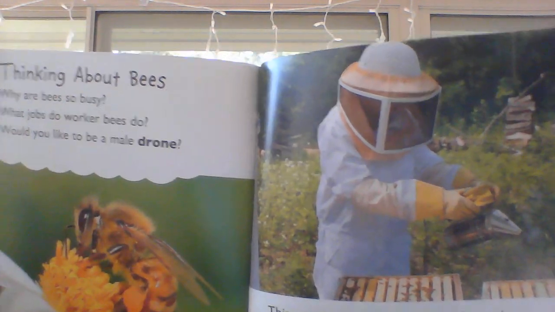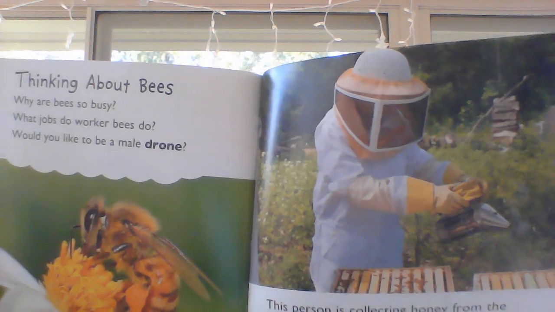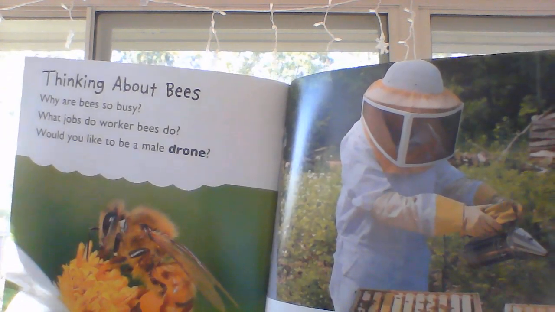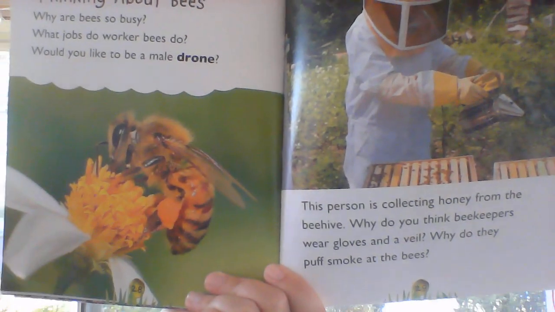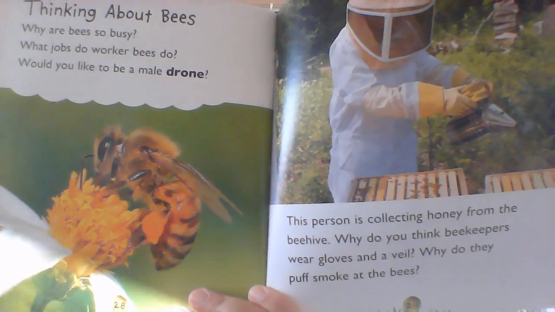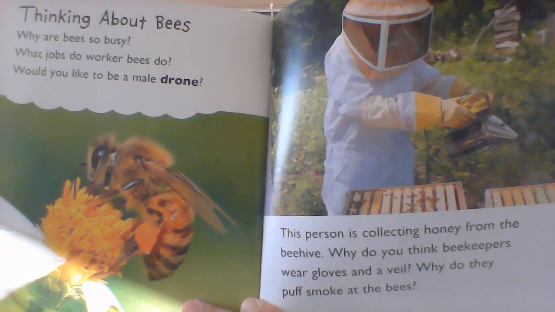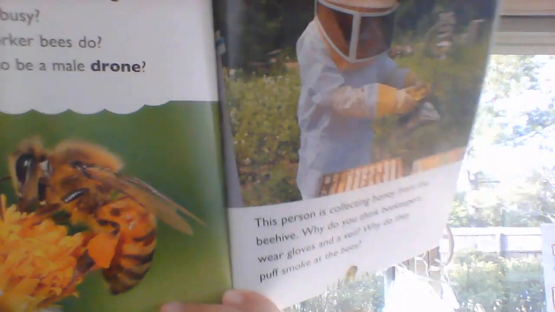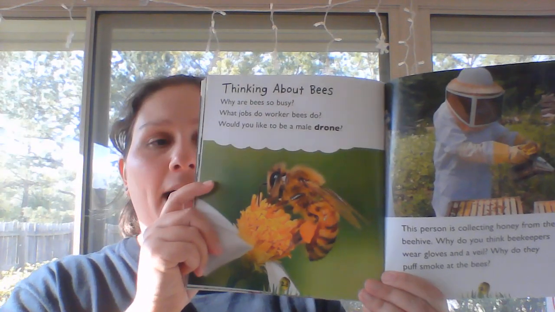Thinking about bees, there's another heading. Why are bees so busy? What jobs do worker bees do? Would you like to be a male drone? This person is collecting honey from the beehive. Why do you think beekeepers wear gloves and a veil? Why do they puff smoke at the bees? Why do you think they do all that? Probably for protection.